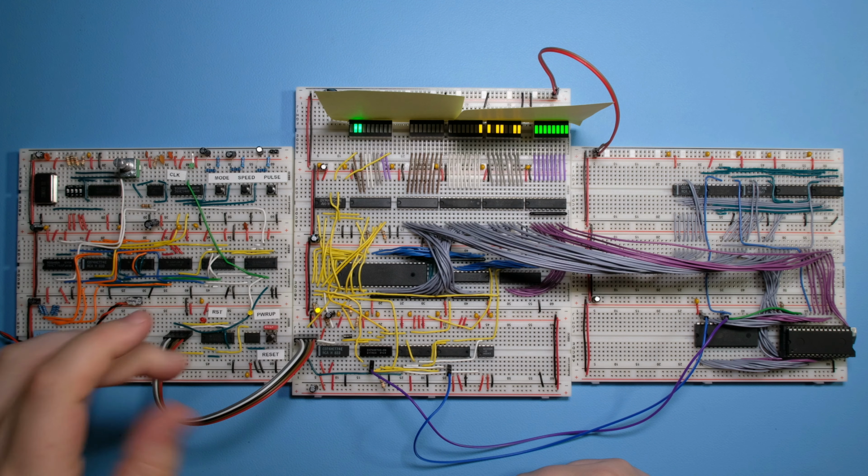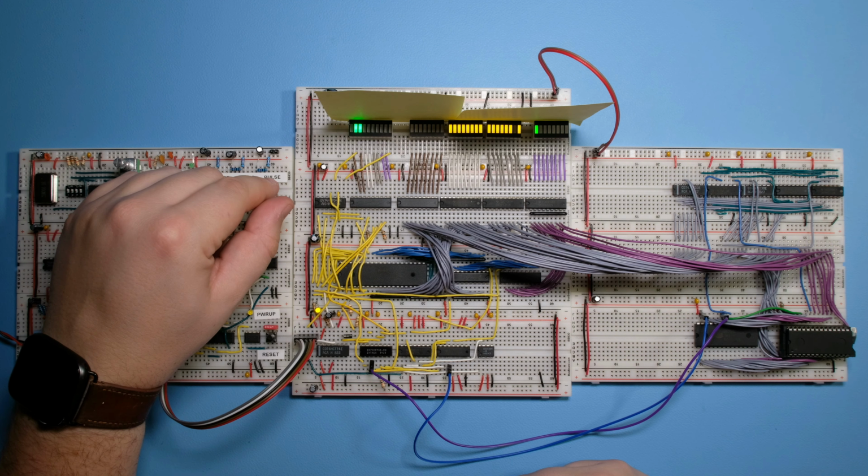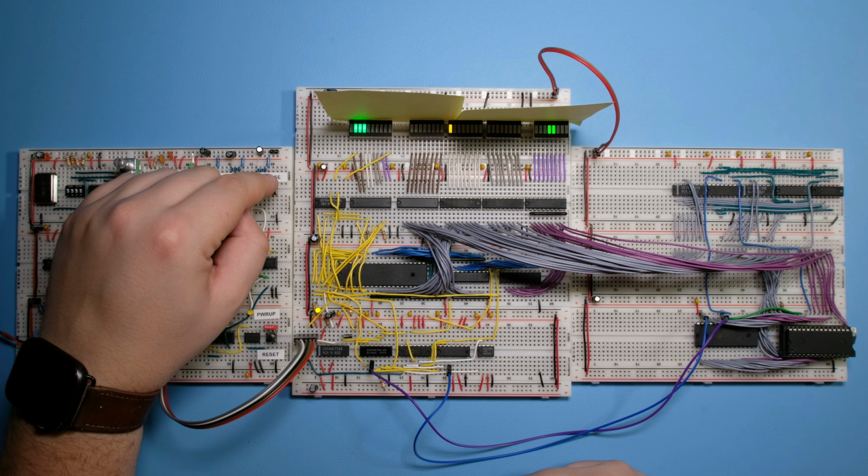So let's try again. Let me reset. FFFC, FFFD, this looks to be working. And yeah, this is working.